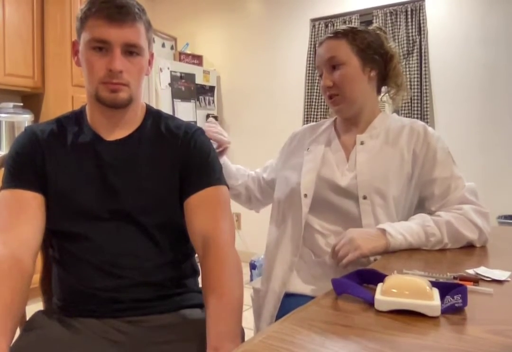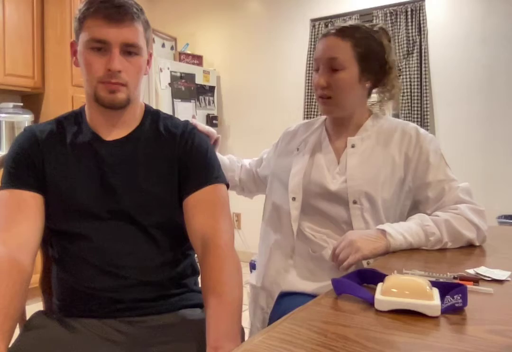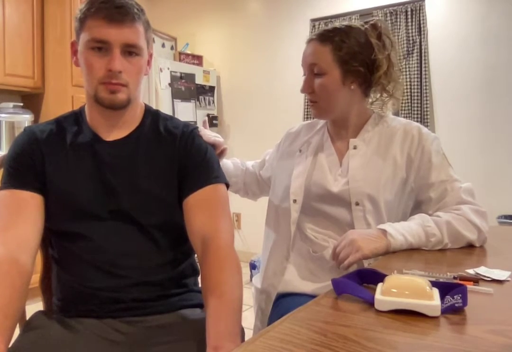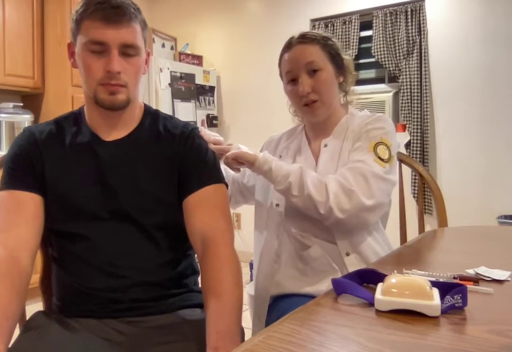I'm going to start with intramuscular injections. You can give intramuscular injections in the deltoid muscle, ventrogluteal, or vastus lateralis. To find the deltoid, you're just going to find the acromion process, and then you're going to go about 3 fingers down, and you're going to give it right there in the muscle.